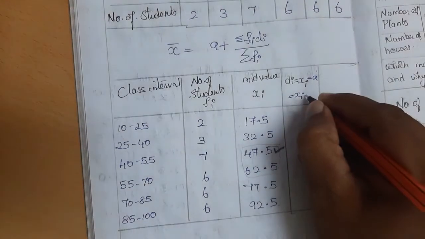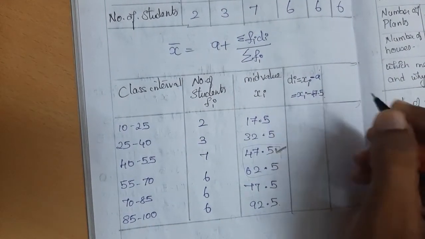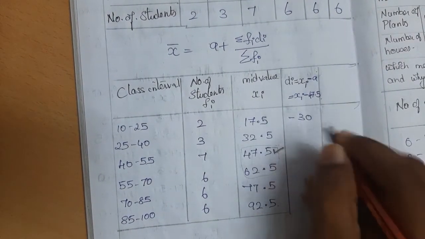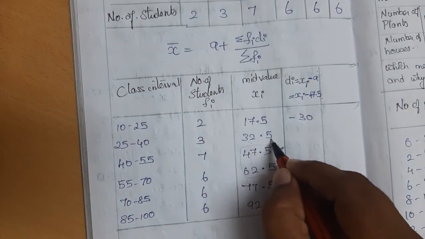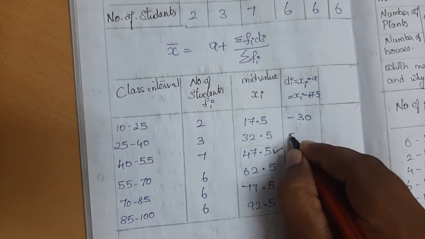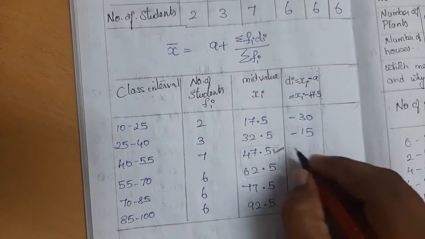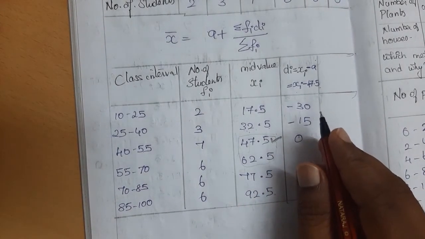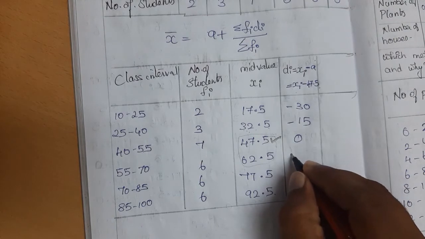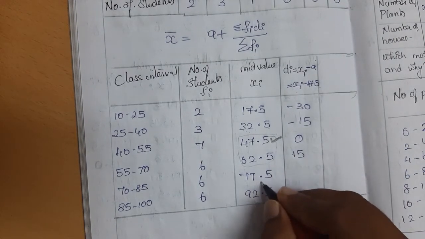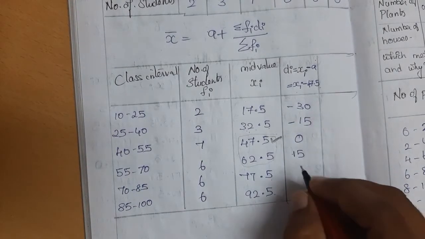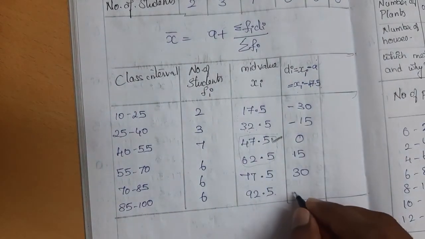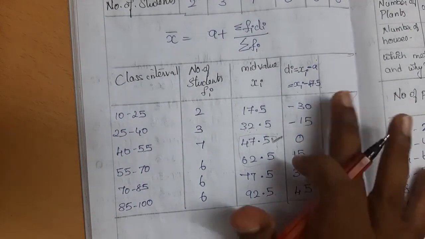So xi minus 47.5. So 17.5 minus 47.5 we will be getting as minus 30, right? Then xi here is 32.5, and 32.5 minus 47.5 is again negative 15. 47.5 minus 47.5 is 0. Here 62.5 minus 47.5 is a positive 15. 77.5 minus 47.5 is 30, and 92.5 minus 47.5 is 45. Clear? Now we've got di.